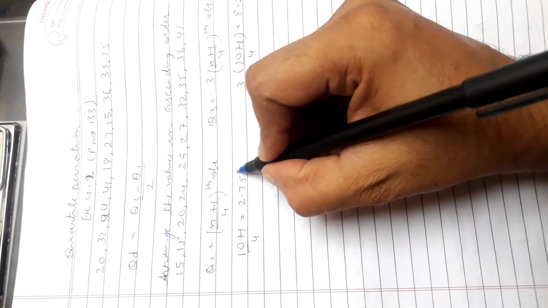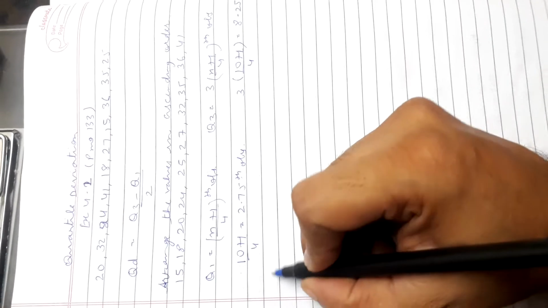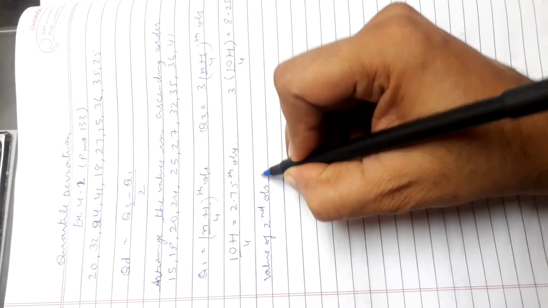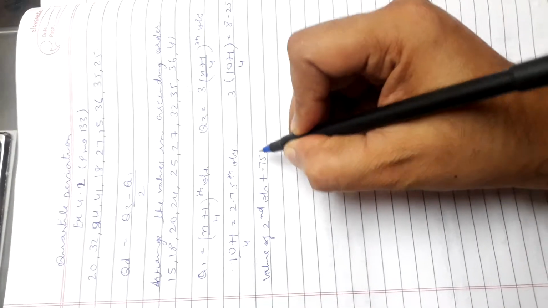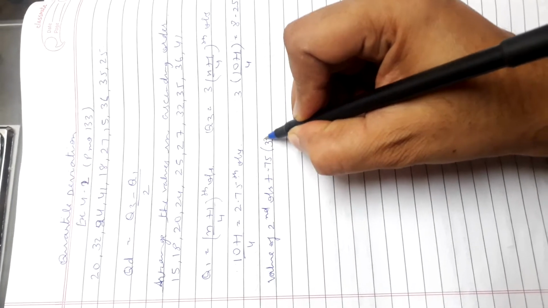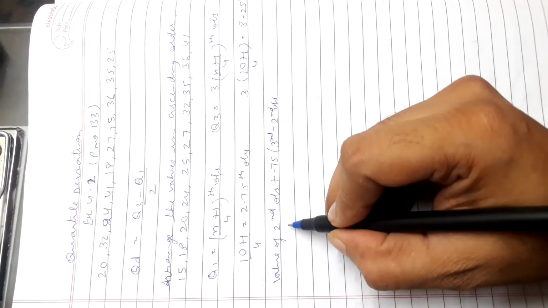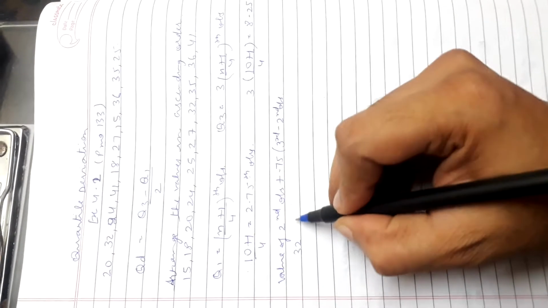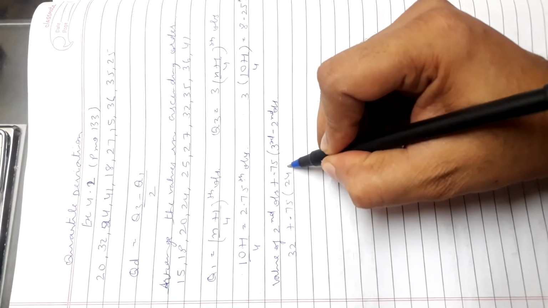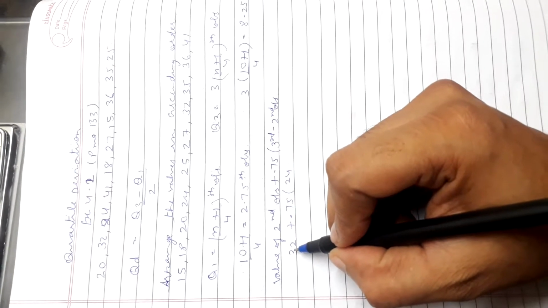Now the 2.75 observation can be found as value of second observation plus 0.75 times (value of third observation minus second observation).